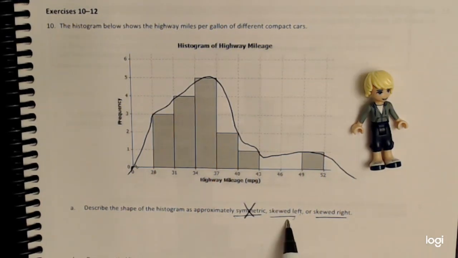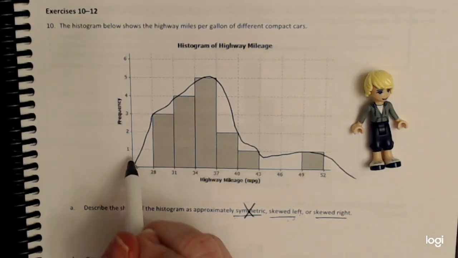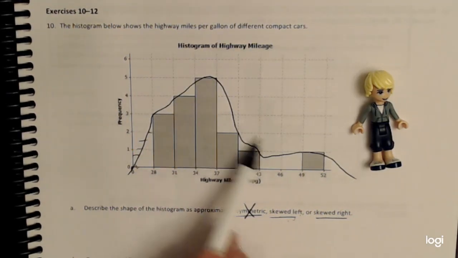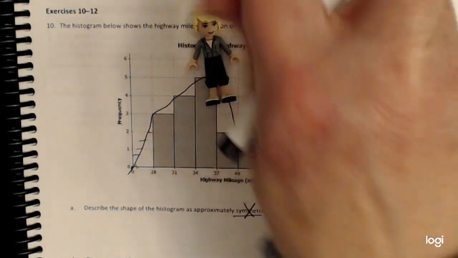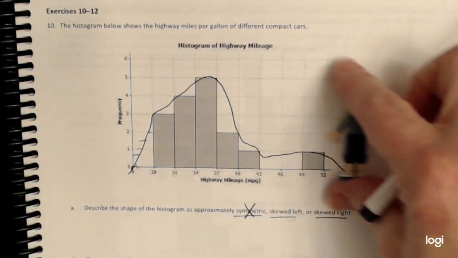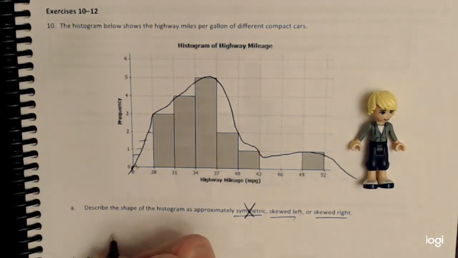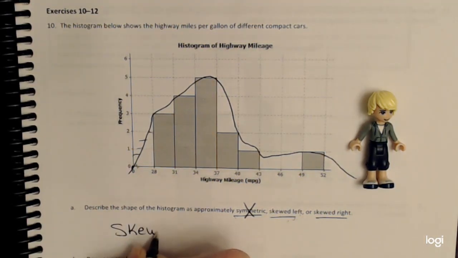Now I have to decide, does it look like I'm going up and down the slide to the right, or going up or down the slide to the left? To me, it looks like this would be my ladder, and I'm going to slide. So Jimmy's going to come here, and he's going to slide down to the right, which means I'm going to write skewed right.